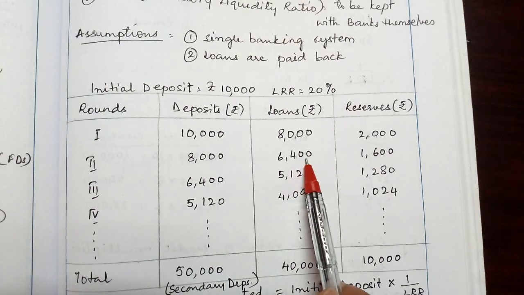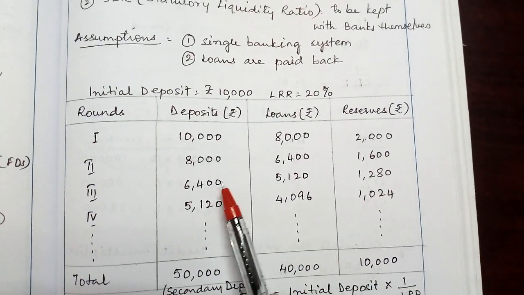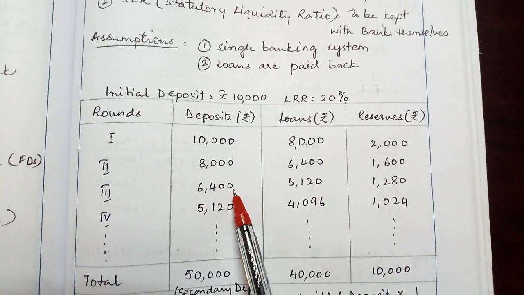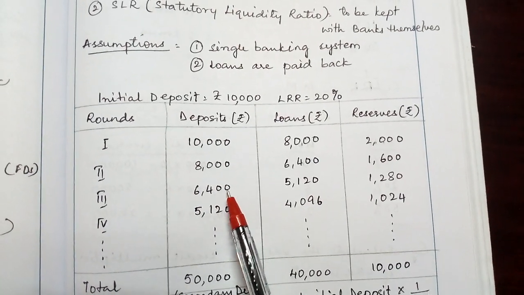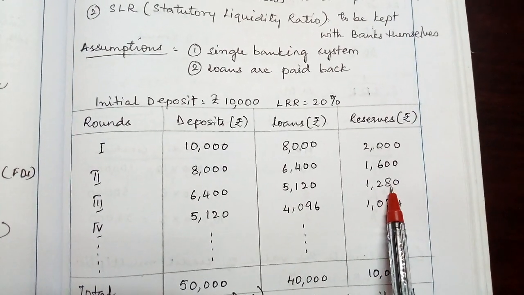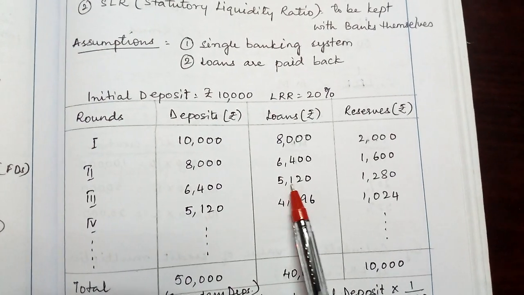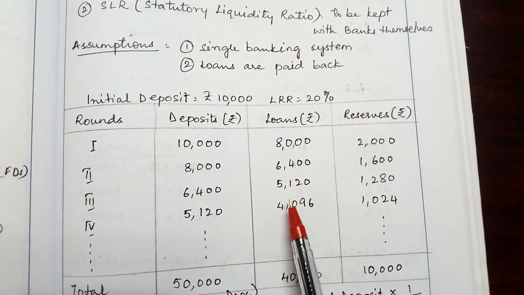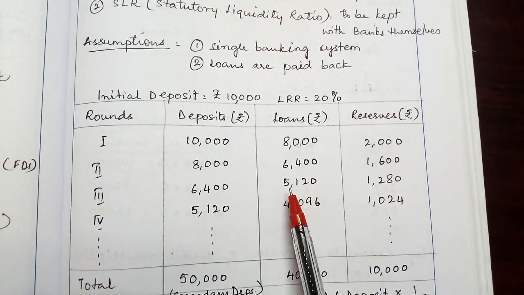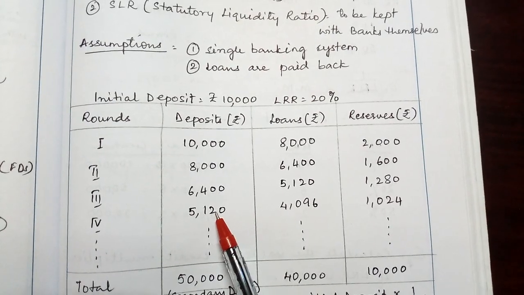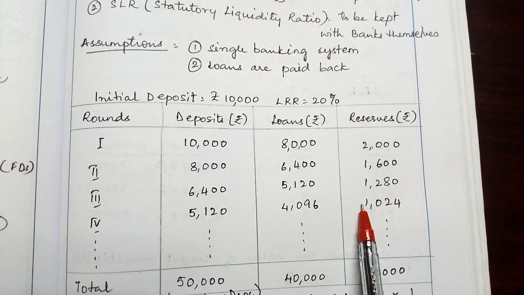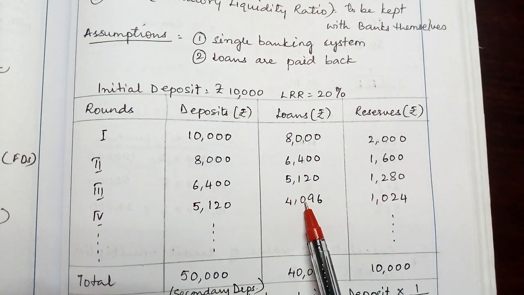Now this 6,400 rupees, which is given as loans, comes back to the bank, and in the third round, the bank has 6,400 in its account as deposits. 20% of 6,400 is 1,280, which is kept with the bank, and the remaining 5,120 is given as loans. The same happens in the fourth round. 5,120 comes back as deposits. 20% of it is kept with the bank and the remaining 80% is given as loans.